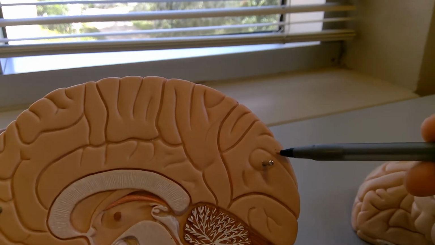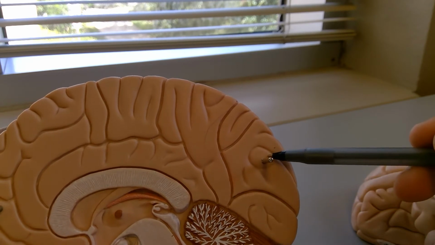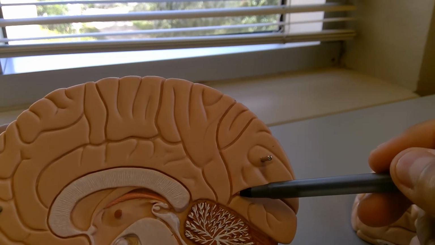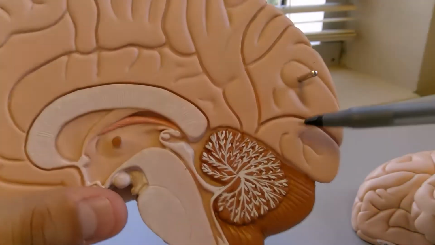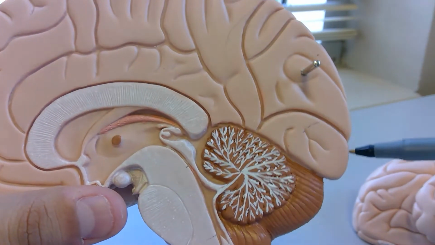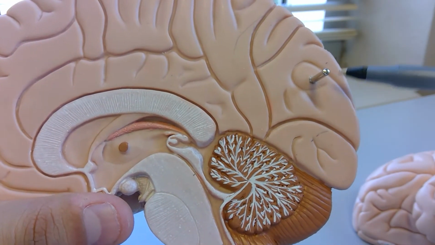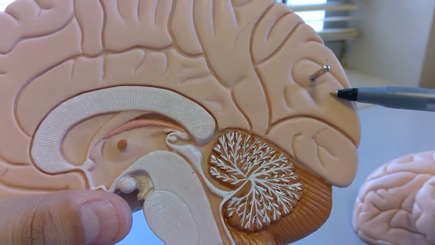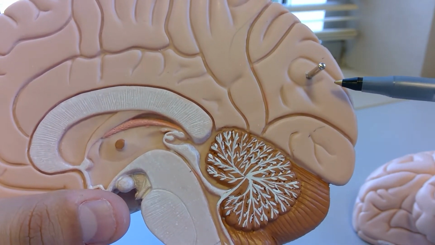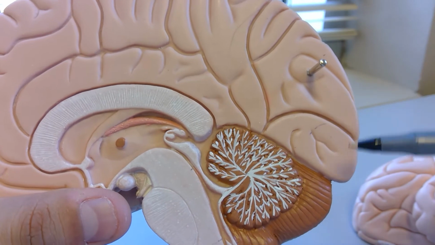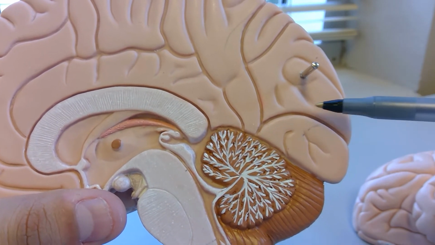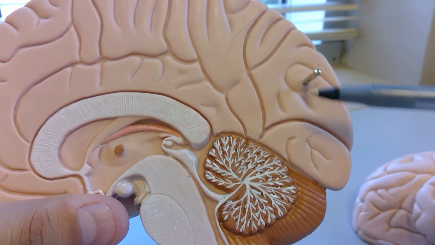Here's your upper bank, your lower bank, going back to those. And what separates both those is the calcarine fissure here. So this calcarine fissure separates both banks. So that will make this, and then we'll go into it, the cuneus and then the lingula. But for sure, this is the primary visual cortex.